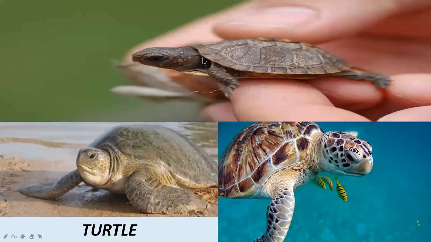Number one is the turtle, and this one is the tortoise. You can see this is the forelimb, it is flap-like, oar-like, चप्पू की तरह है. So it can swim in the water.